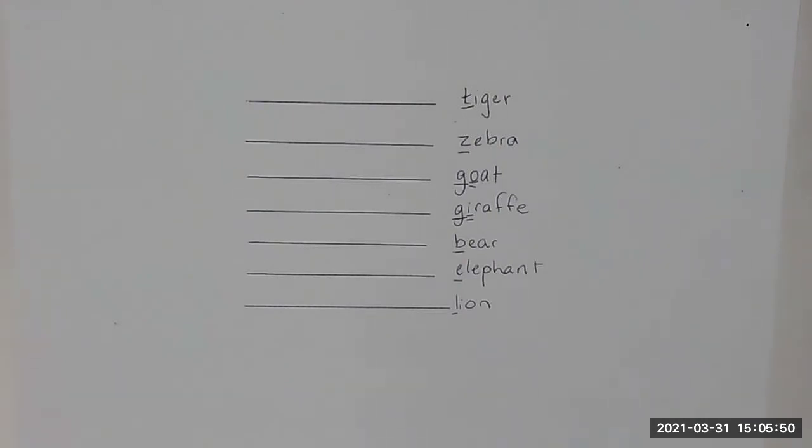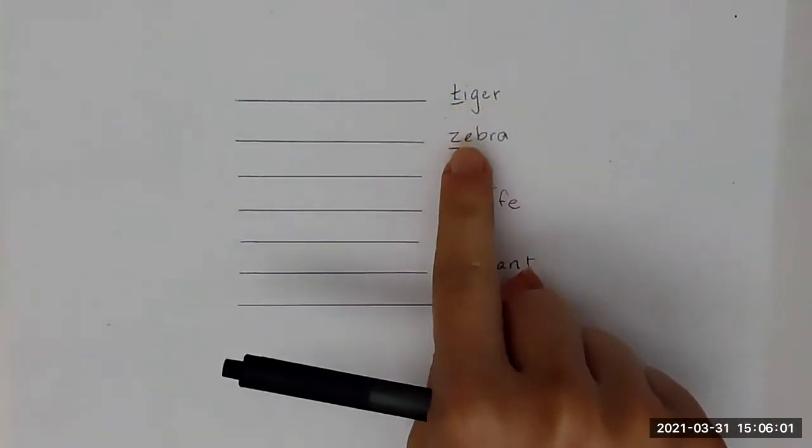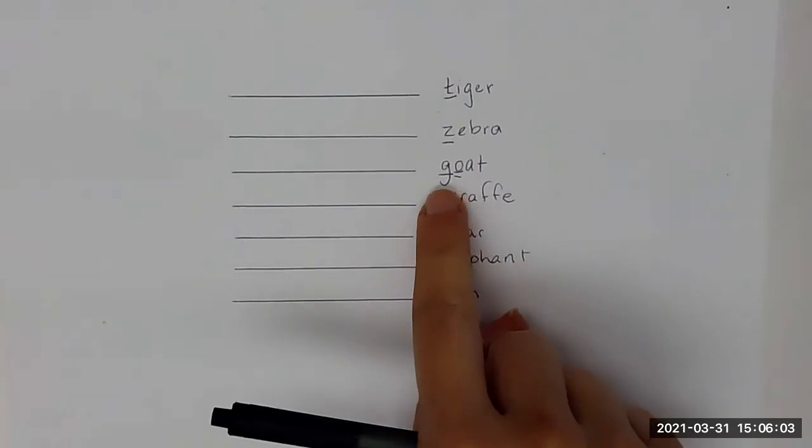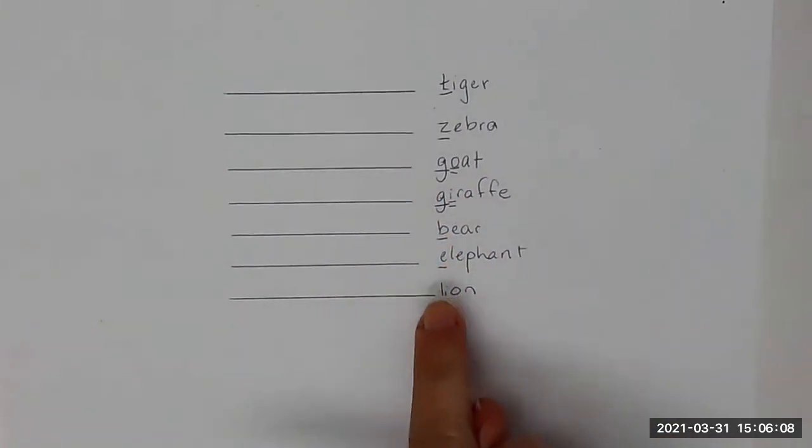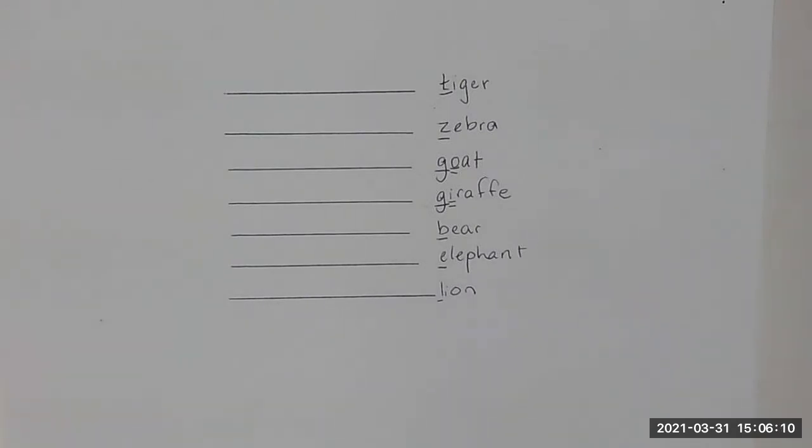How many words are on this list? Count them. Very good. 1, 2, 3, 4, 5, 6, 7. There are 7 words on this list. Let's write the numbers 1 through 7 below these words.